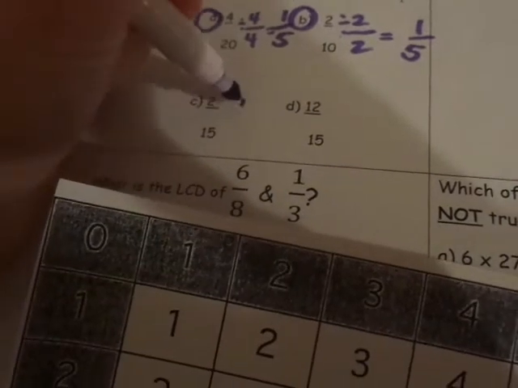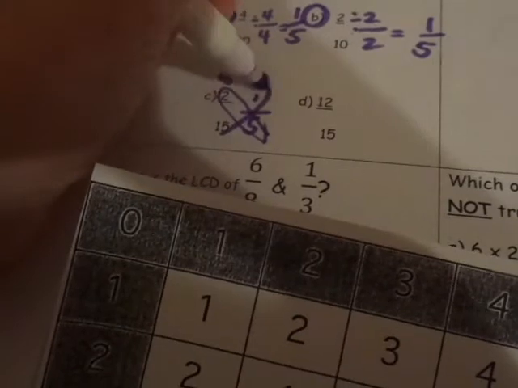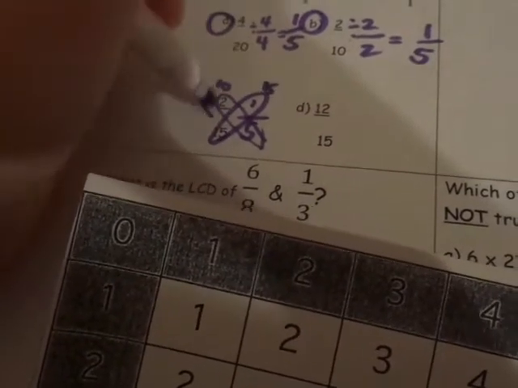Okay, 2/15ths. Well, that doesn't have a GCF of anything higher than 1. So that can't be reduced to 1/5. We can cross multiply and see. 5 times 2 is 10. 15 times 1 is 15. Not equal.